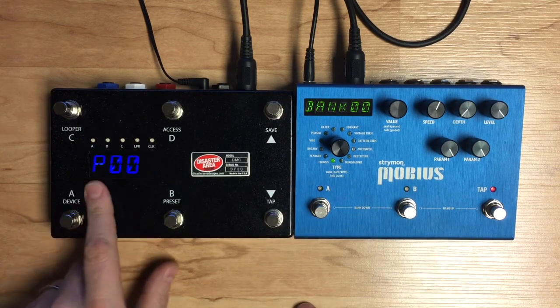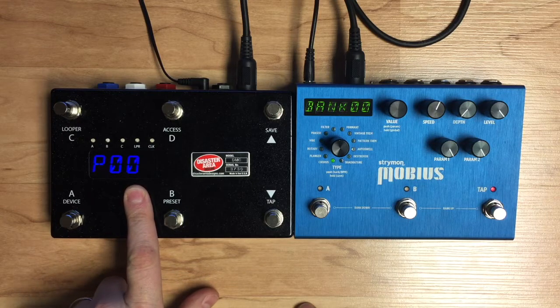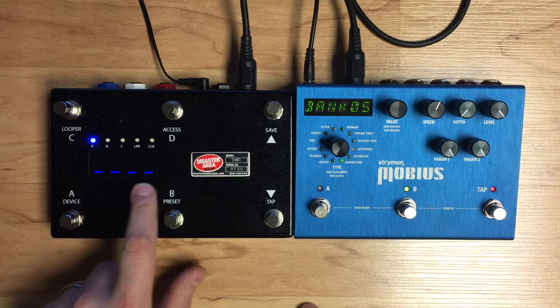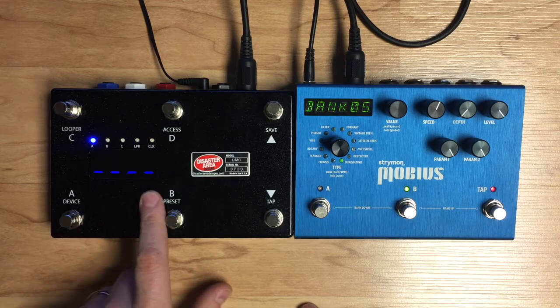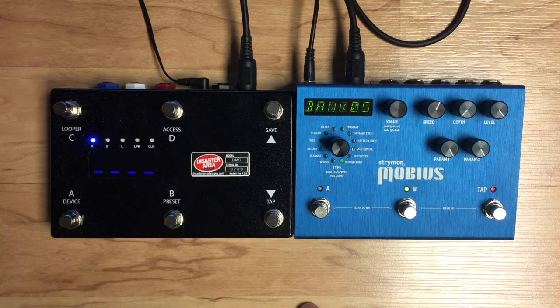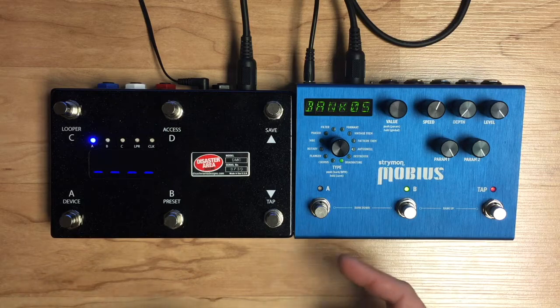Okay, so what gives? We got P00. Well, that's the same as it was before, right? Sort of. Now when we hit a preset, we just got a bunch of blanks. So the reason that there are blanks there is because there's no preset name saved. So you have to go in and name all your presets. It's not a big deal. It's actually part of the save procedure.